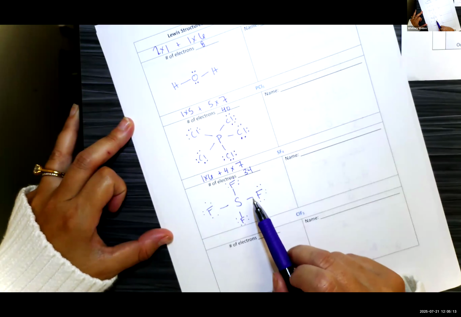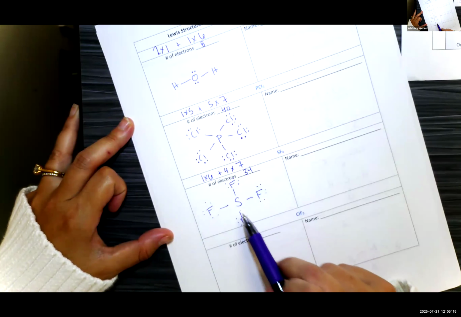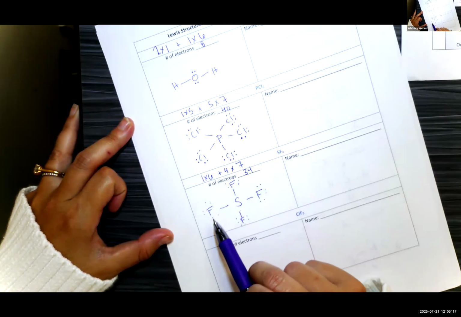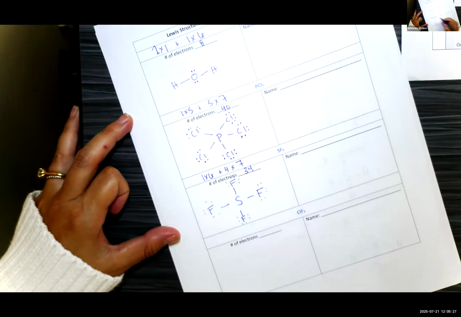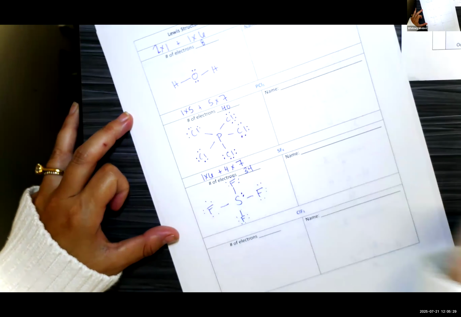Let me count them. 2, 4, 6, 8, 10, 12, 14, 16, 18, 20, 22, 24, 26, 28, 30, 32. So we're missing 2 lone pairs, and if you ever have an extra set of lone pairs you need to add, always add them to the center element or atom.